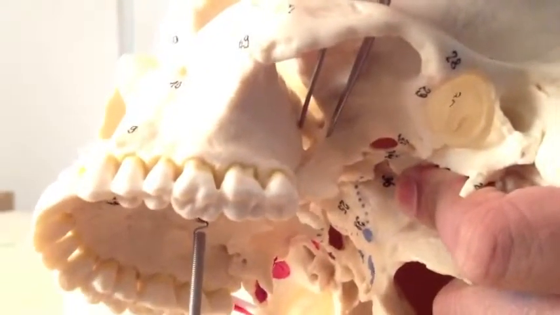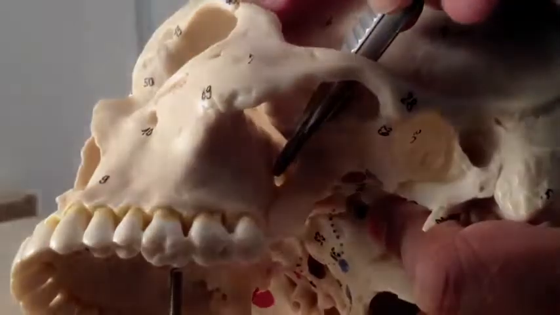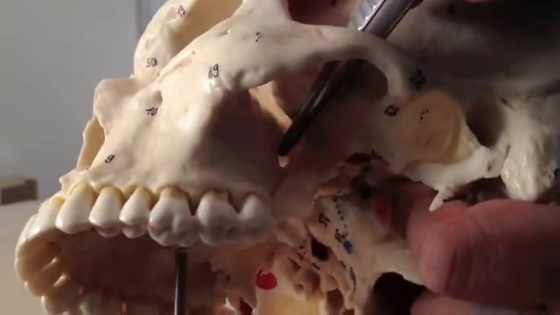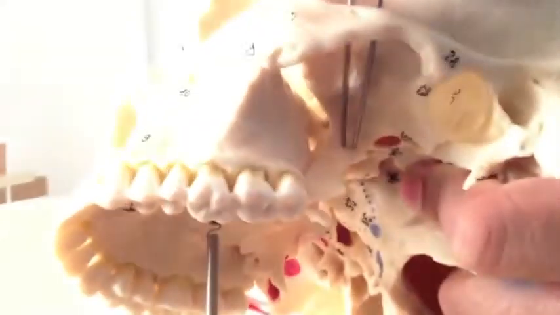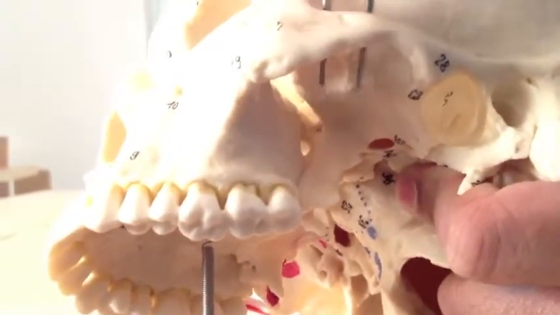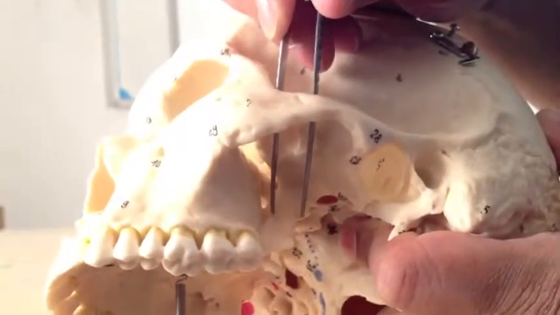Okay? And the pterygopalatine fossa, again, is bordered anteriorly by the maxilla. Posteriorly, this plate here is called the lateral pterygoid plate, and it's a downward extension of the sphenoid bone. Okay? So posteriorly, we have the sphenoid bone.